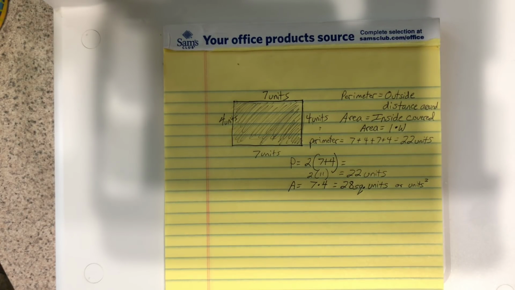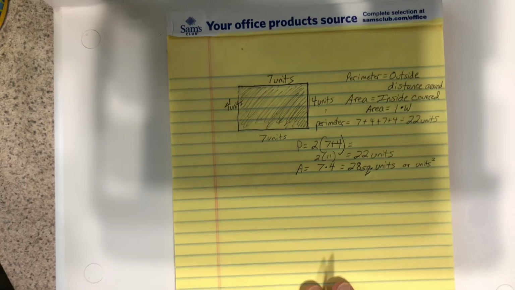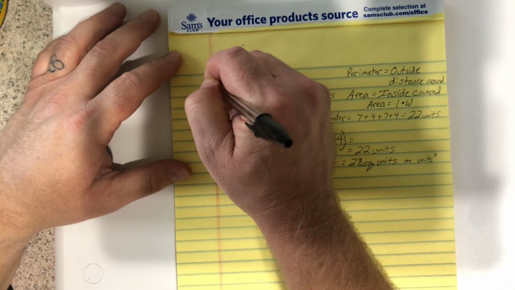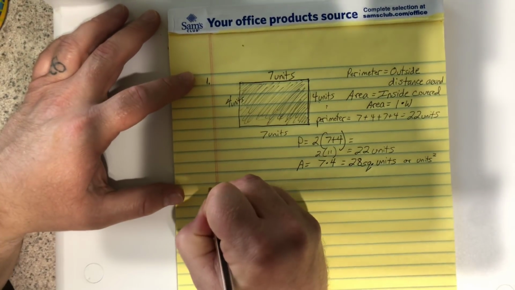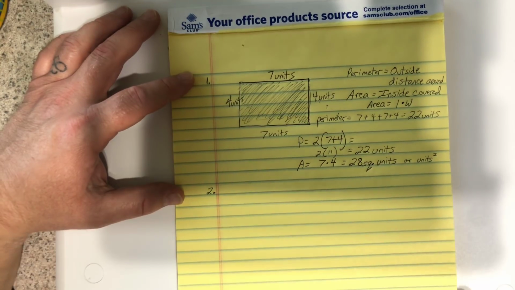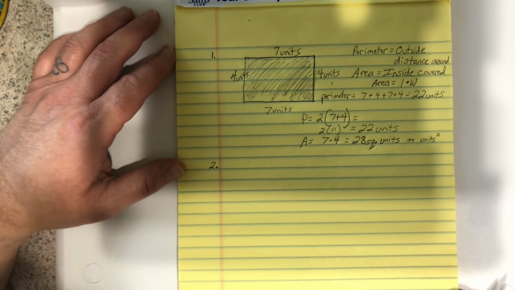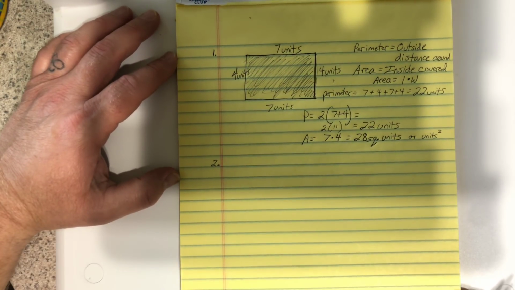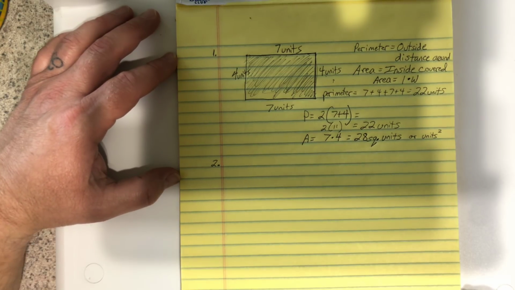All right, so now let's take a look at a second problem using the formula 2 times length plus width to solve for the perimeter, and then we'll solve for an unknown side. So let's look at it. We'll say this is problem 1, and this is problem 2. Please make sure that your notes are neat and organized so that you can look back at these for help as we go forward.